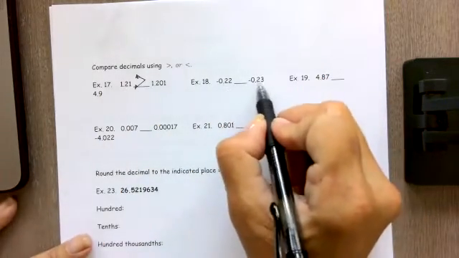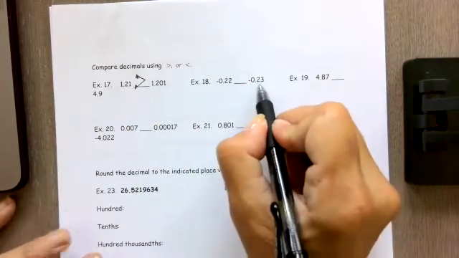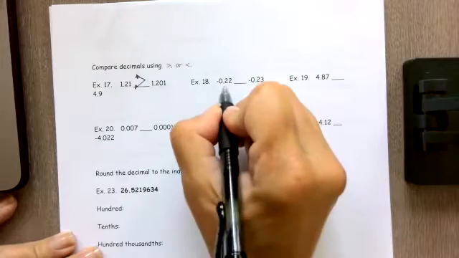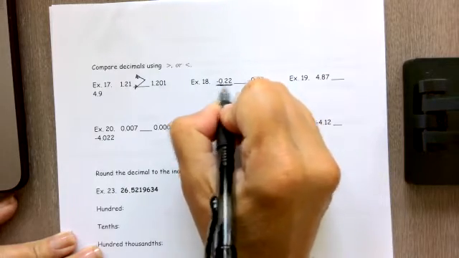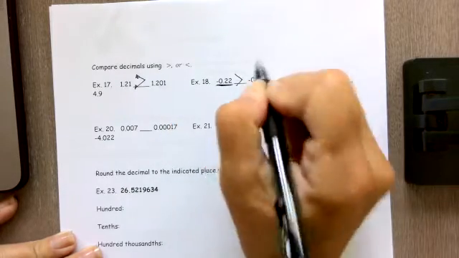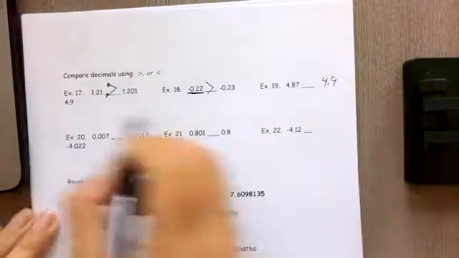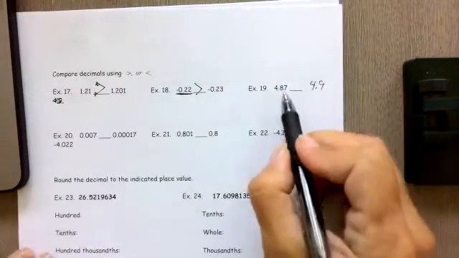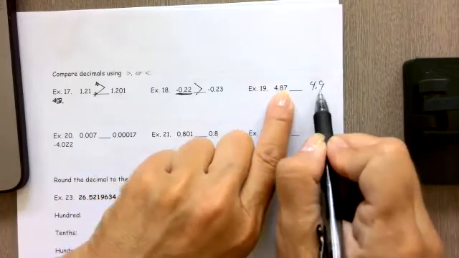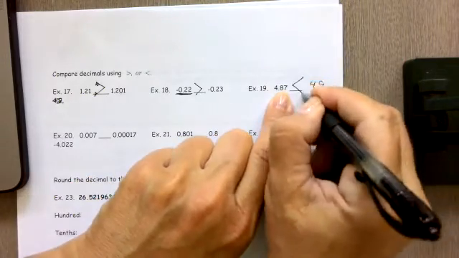Here, the 23 should win, but they're both negative. So the less negative is greater. So it's the opposite of what it would be. So this one's greater. Here, the 4.9 got moved over here. So in my tenths spot, the 9 beats the 8. So it's greater.